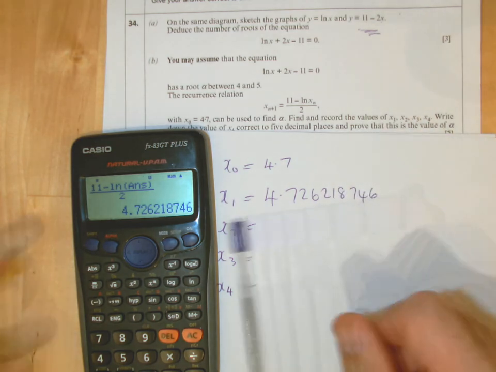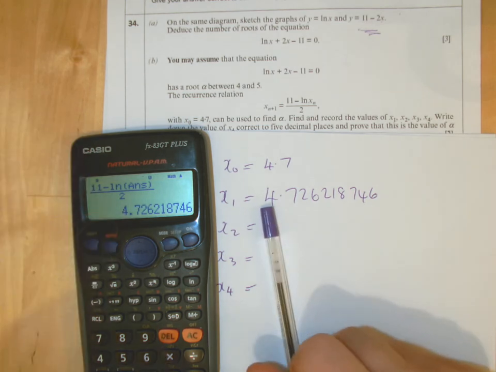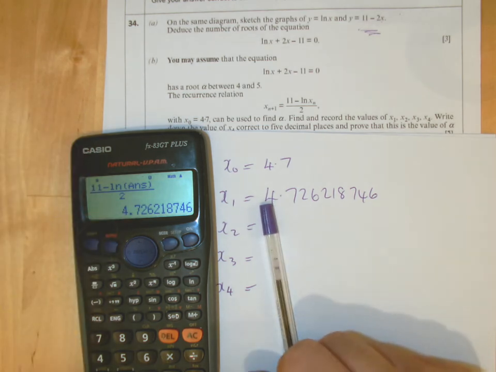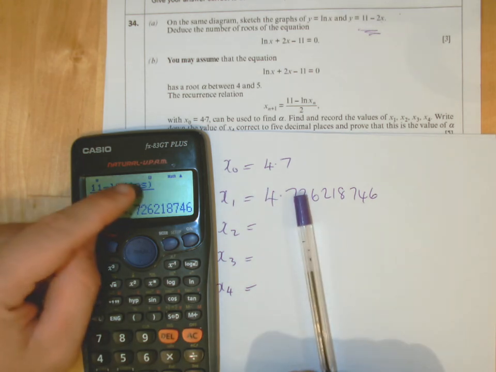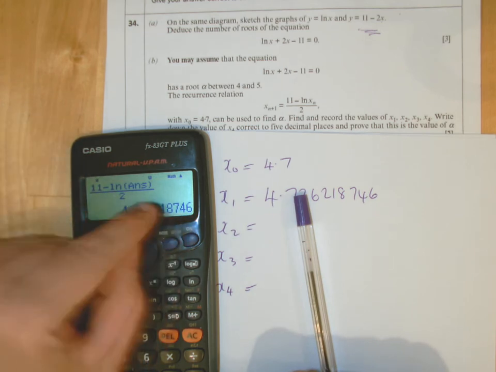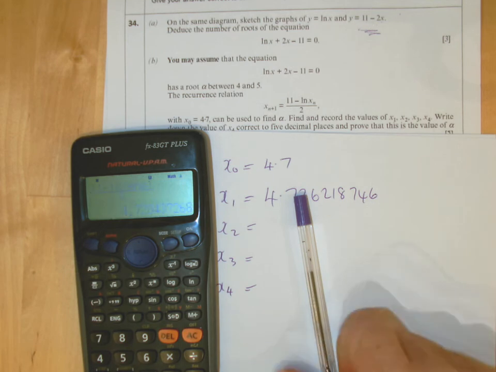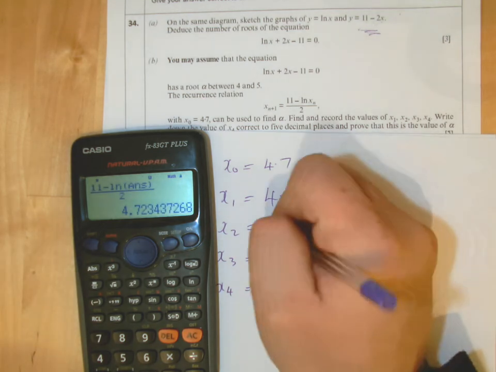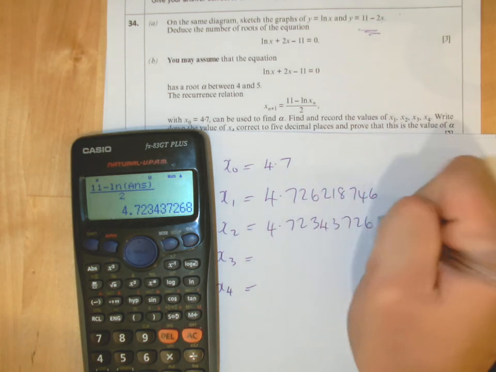Now what's great about the way this is set up is that I can use this formula now for the next question, for x2. But now my ans is no longer 4.7. My ans, as the calculator knows it, is my previous answer, so that's what it'll take, not 4.7, it'll take all of this, 4.72, and so on. So if I press equals again, all I've got to do is press equals, and it'll give me my x2, which you notice looks the same, but is actually slightly different. And I write down all of that.